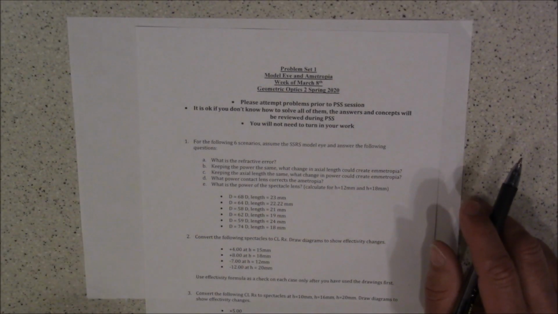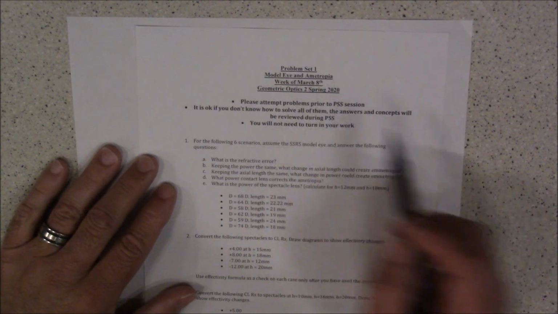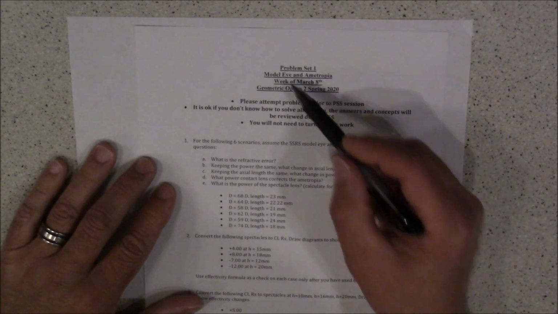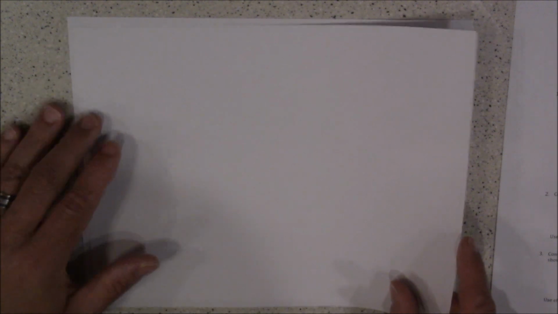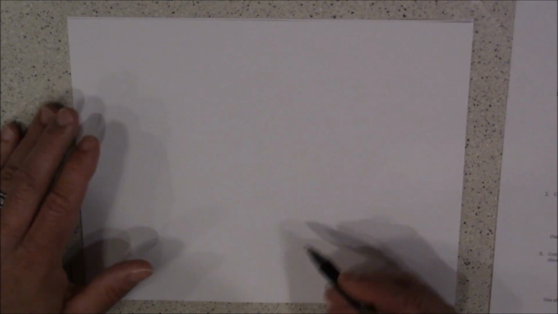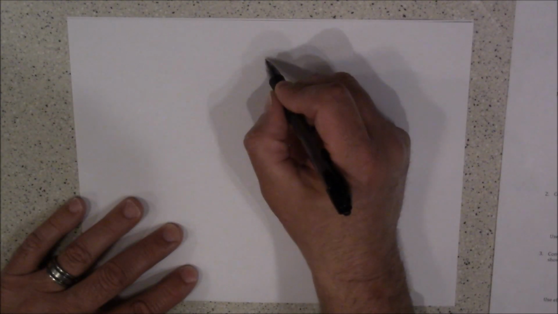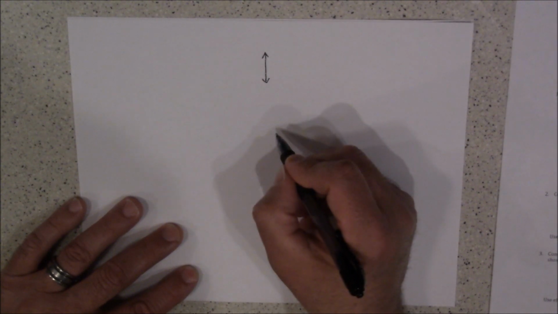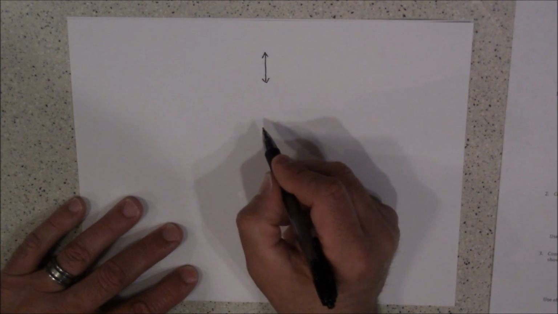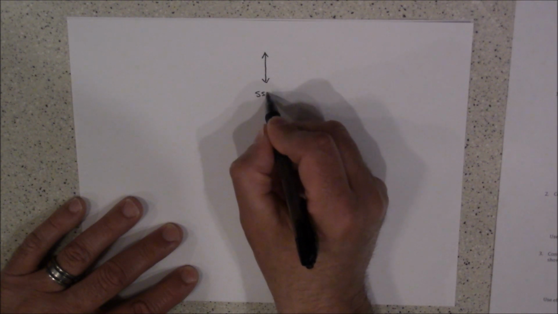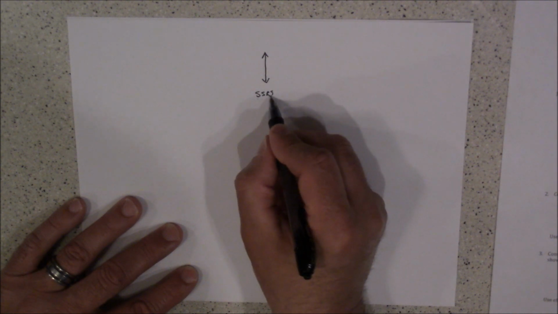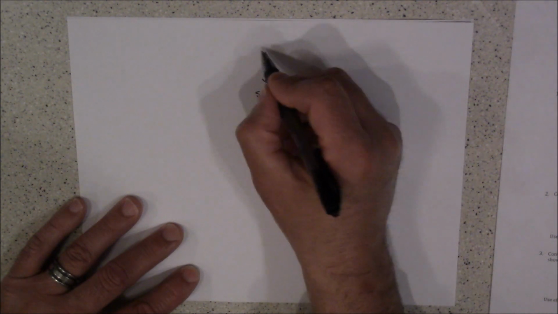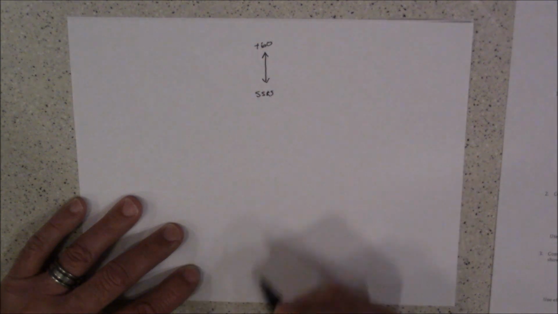Okay, so this week our problem set is titled Model Eye and Ametropia. We spoke about Model Eyes in the past, and when we're talking about Model Eye here, we're talking about the reduced schematic eye. The reduced schematic eye is going to have a single source of dioptric power. That power is going to have no thickness, so we're going to call it an SSRS, a single spherical refractive surface, and we're going to say that it has a power of 60 diopters.